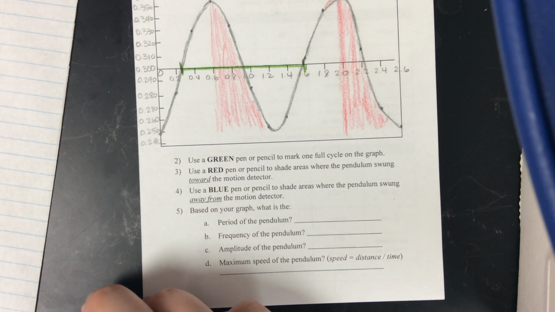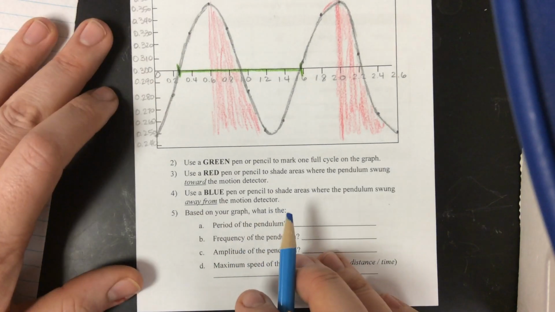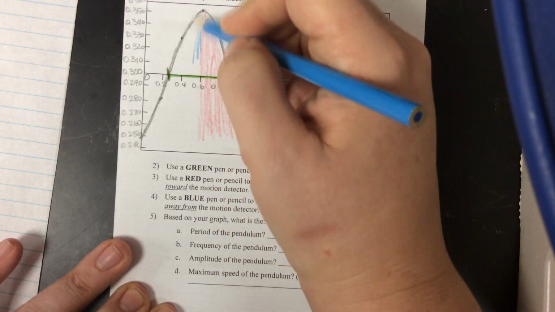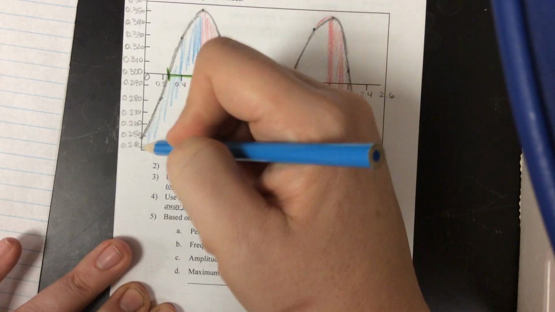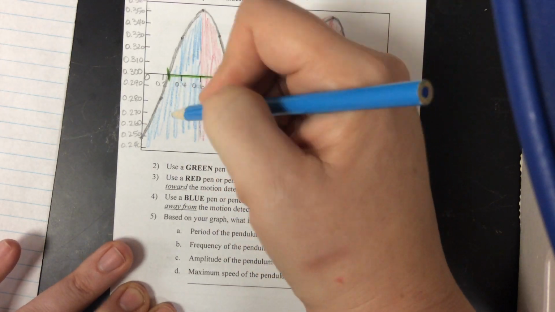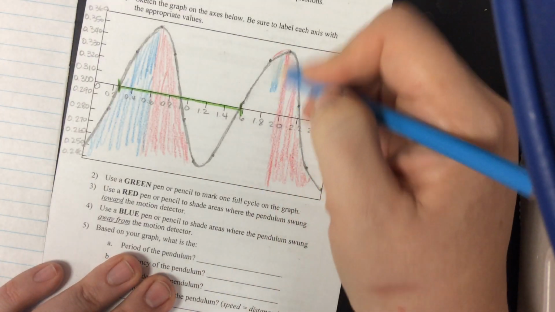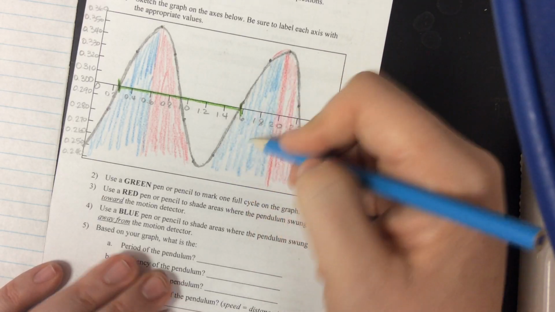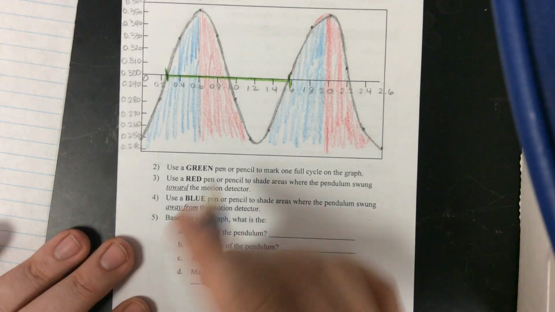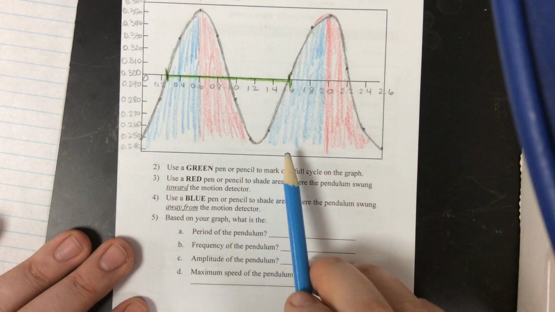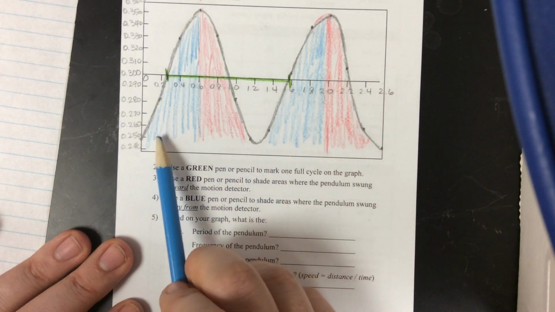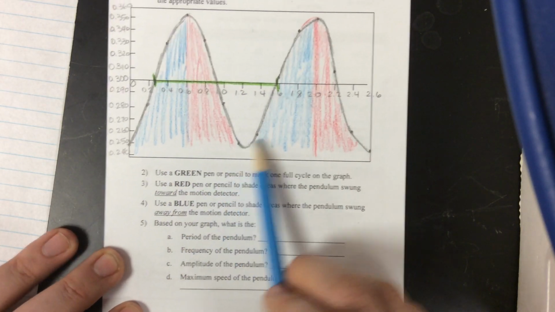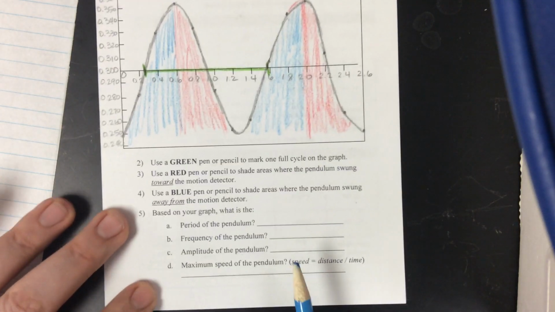Number 4, use a blue pencil to shade areas where the pendulum swung away from the motion detector. So that's every time the line is going up. So I'm going to shade the other half underneath this little hill with the blue. And it doesn't have to be beautiful, just enough to get your point across. So every upward hill like this is going to be half blue and half red because it was going away and then back toward the motion detector and then away from it and then back towards it.